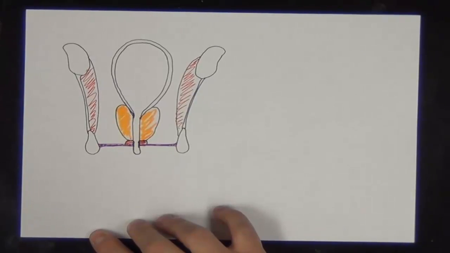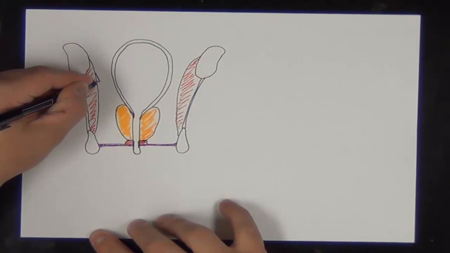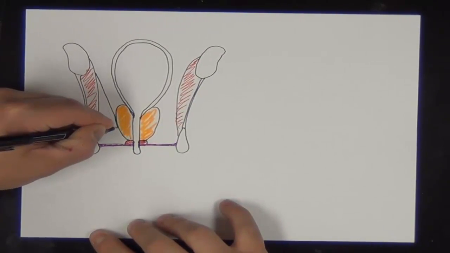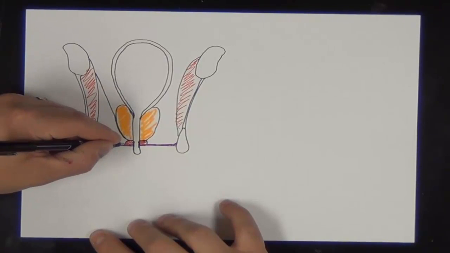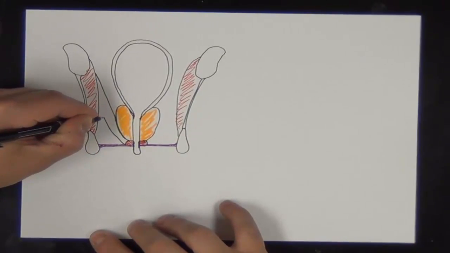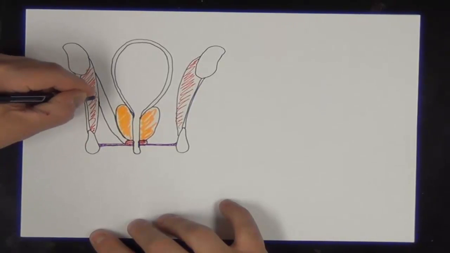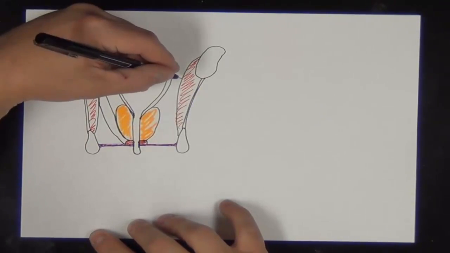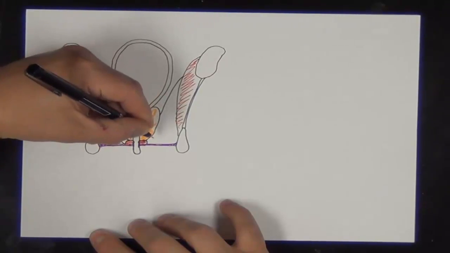I'd like to draw in here another muscle coming off the obturator internus, comes down and fuses with the fascia in here and a little bit with the fascia surrounding the external urethral sphincter. Do this on the left and the right.